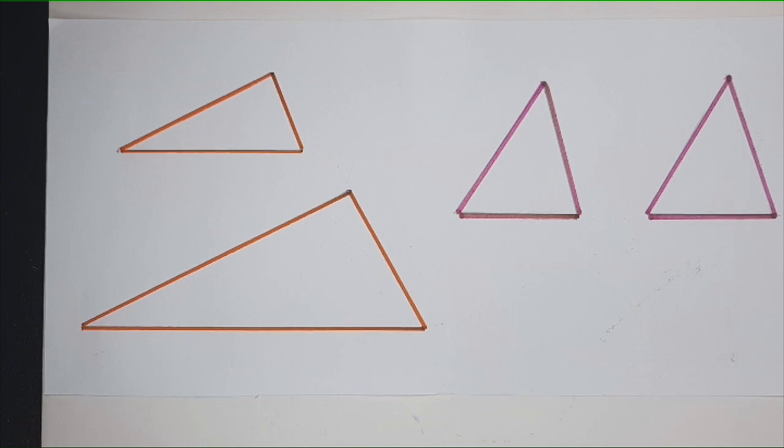Yung parang magkamukha lang sila pero they don't necessarily have equal measures. Also, if you have similar triangles, their corresponding angles are congruent.